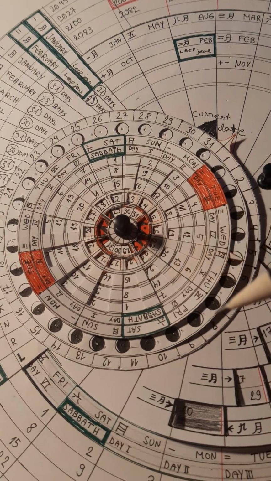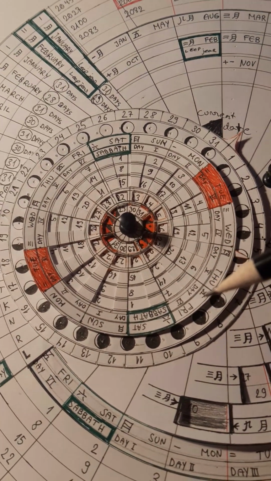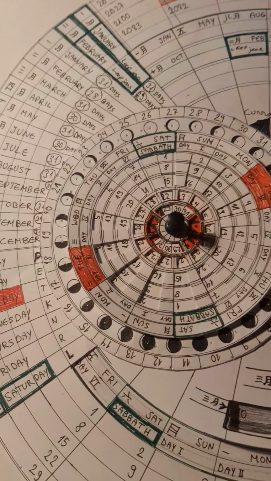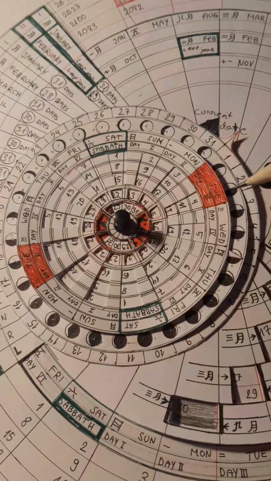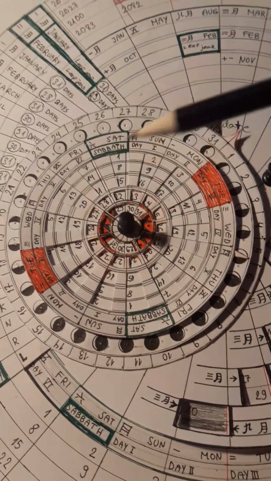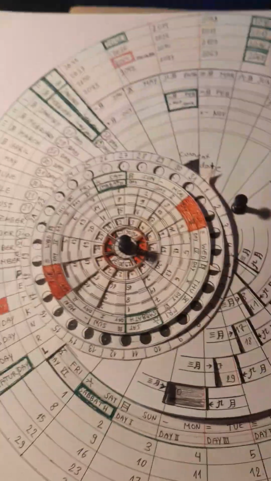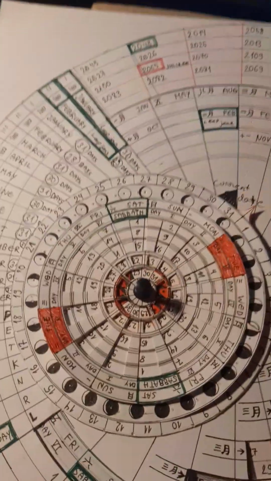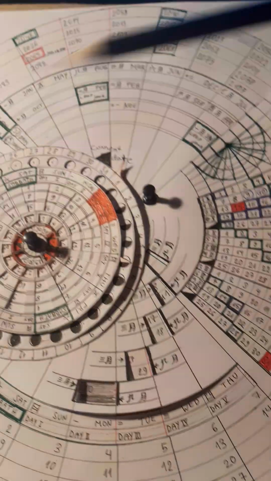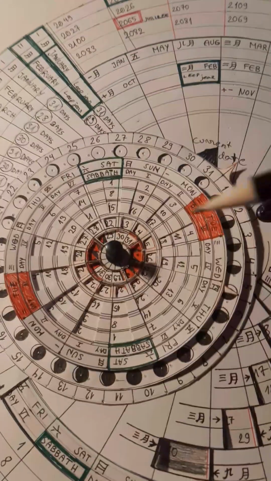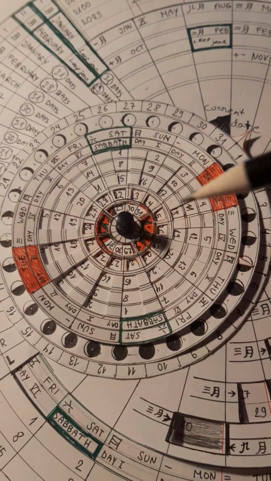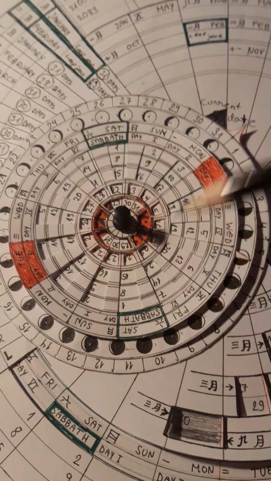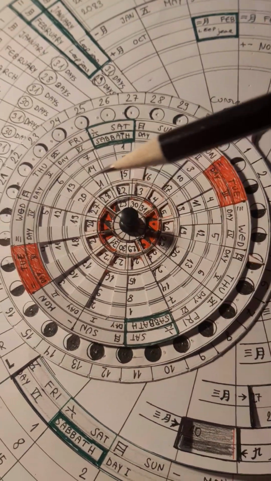I said when I took the top layer that it was 4 times 7, but it's 2 times 7. 4 times 7 is the sundial, the perpetual sun clock. This lunar one is 2 times 7, always 2 times 7, because of the information.